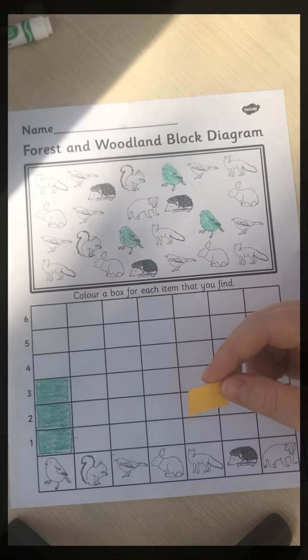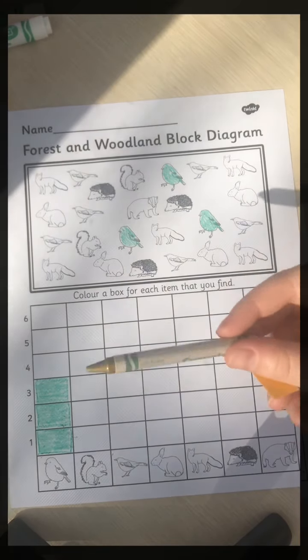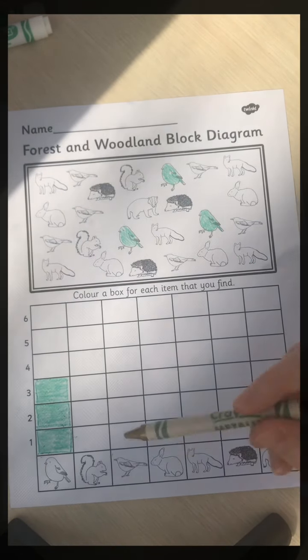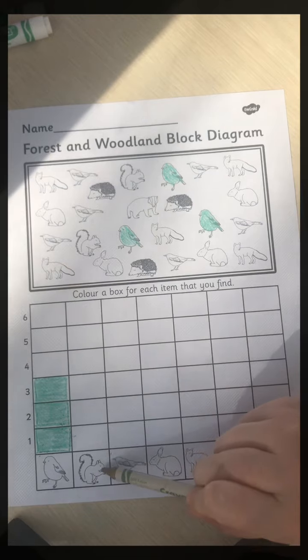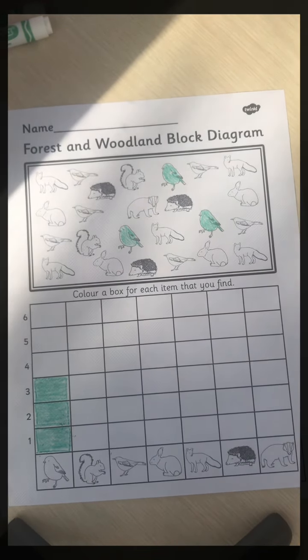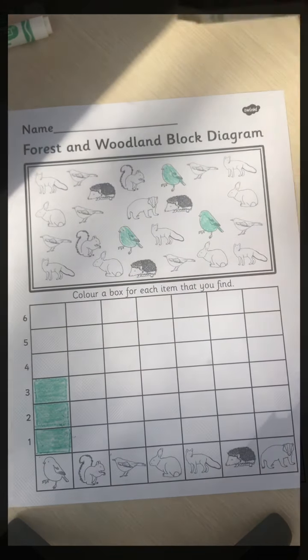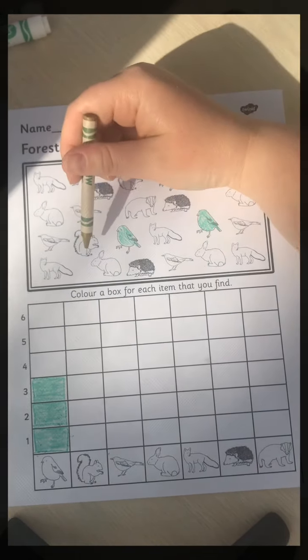Let me pick a different color here to color the squirrel. Ooh, I have a metallic gold, so I'm going to do that. Now this time we're looking for squirrels. There are no other different types of squirrels, so we're just looking for that one. Let's look up here and count how many we find.